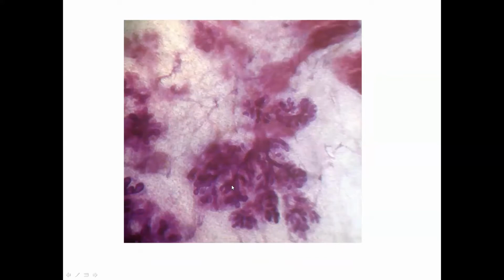Then this is the picture that I did using a stereo microscope. There is a very simple technique that you can do. It's a very simple and cheap technique in which you can make the breast tissue transparent.